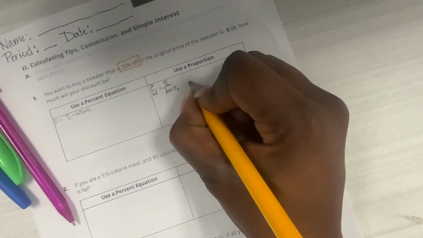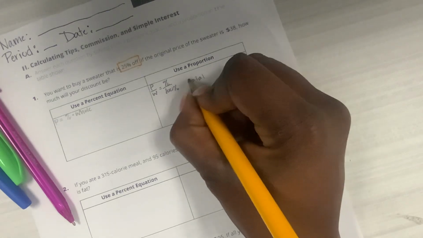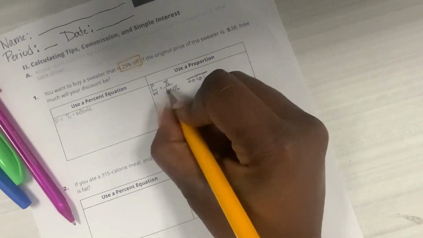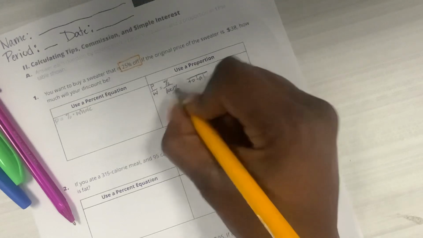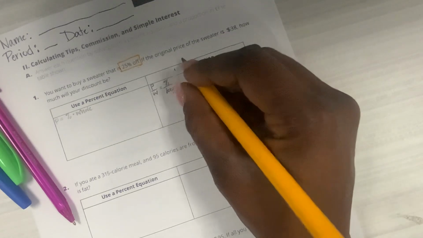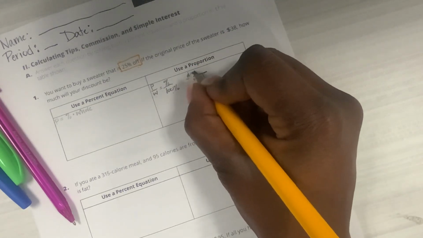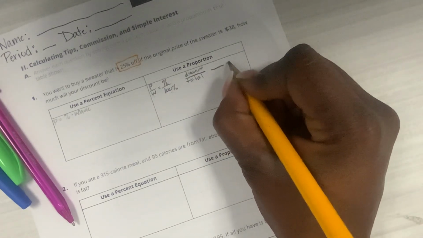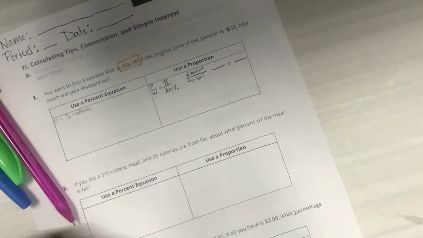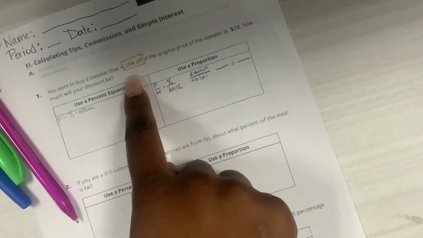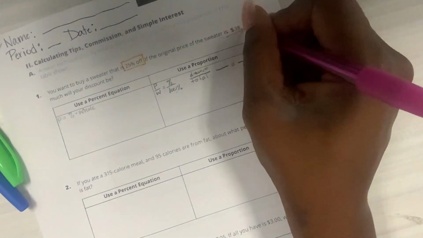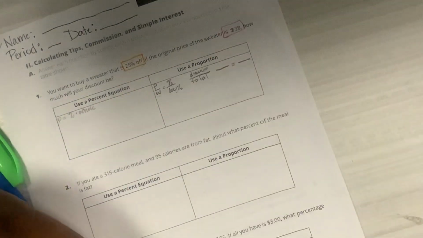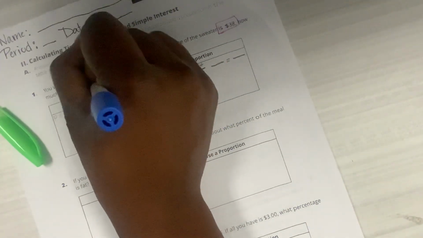I'm comparing the total cost of the sweater, which is on the bottom, the whole, and the percent. And then I'm comparing the discount of the sweater. So they gave us a percent, they gave us a total cost, and they're asking us how much the discount will be.